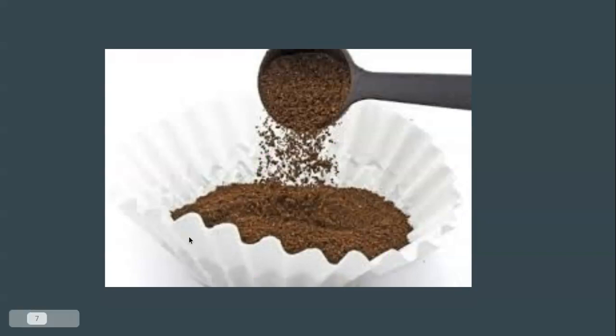This coffee filter is the selective permeable membrane. It won't let these coffee grounds through because they're simply just too big. What it will let through is like the pigment, the flavor, the caffeine, and the water, but not the coffee grounds. They're just too big.